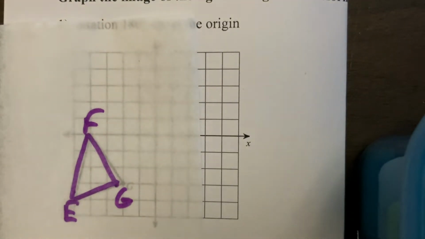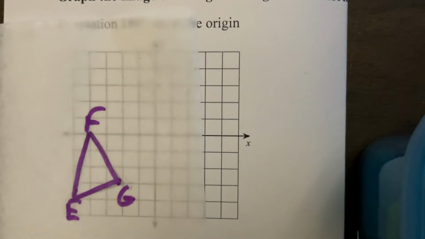Make a copy of your triangle and label it EFG. I'm going to give everybody just a second before I continue.